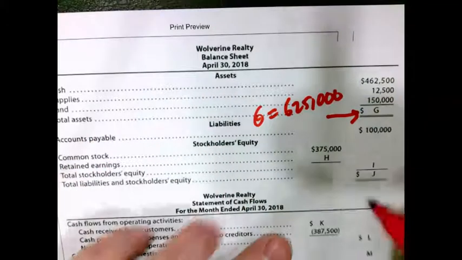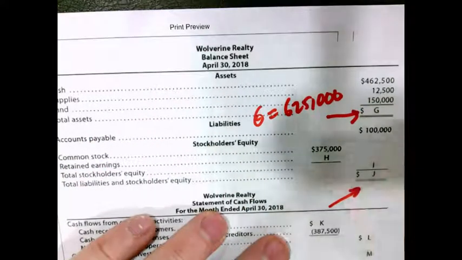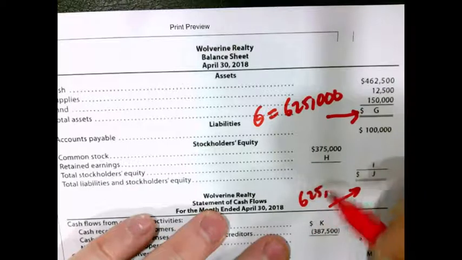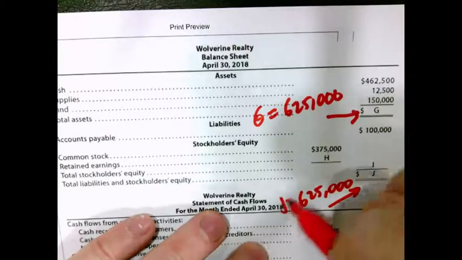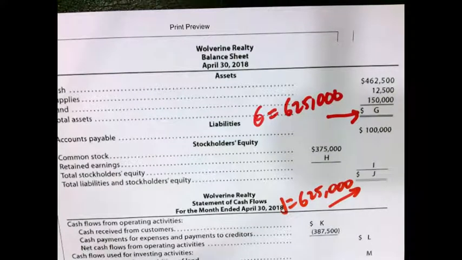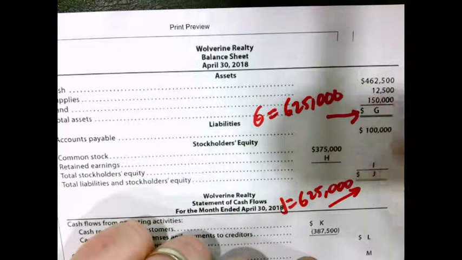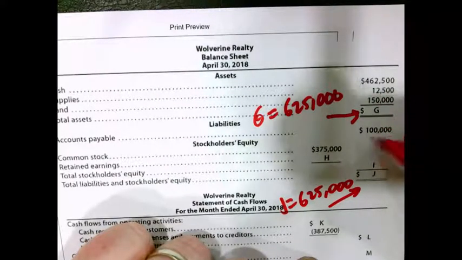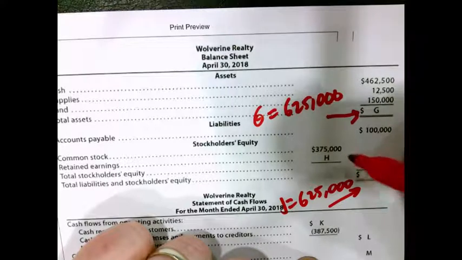Well, it means that J also has to be 625,000, because it has to balance. If J is 625,000, we know that liabilities is 100,000, and we know common stock was 375,000.